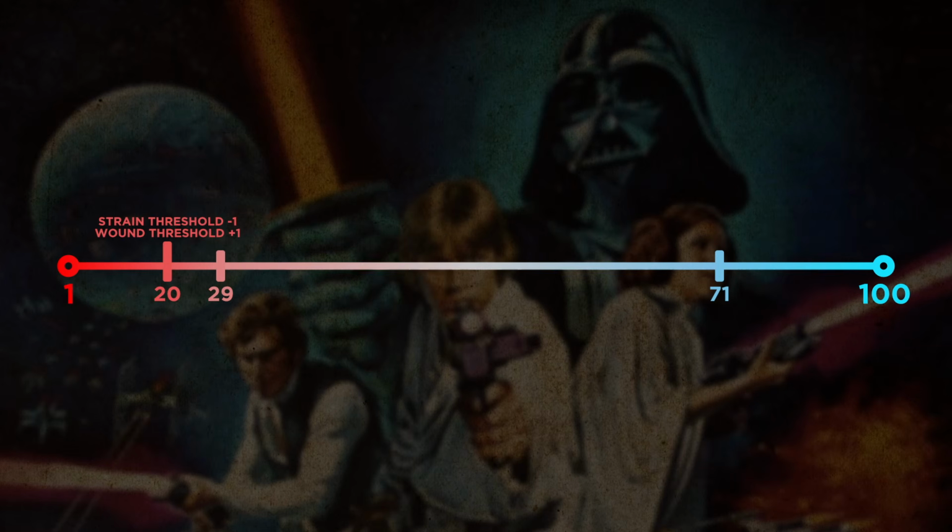When your morality hits 20 or below, your strain threshold goes down by 1 and your wound threshold goes up by 1. And if your morality hits 10 or below, your strain threshold gets decreased by another 1 and your wound threshold gets increased by another 1. I would also like to note that hitting 30 on your morality again does not mean you're out of the dark side. Not yet. You have to reach all the way back up to 70 to get out of the dark side. This is what we call going through a redemption.